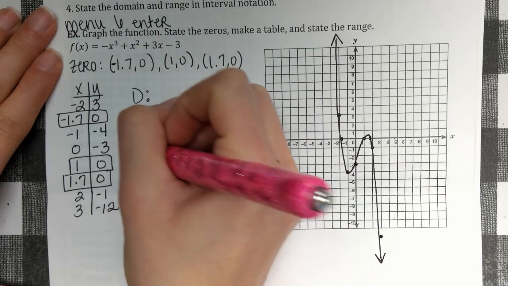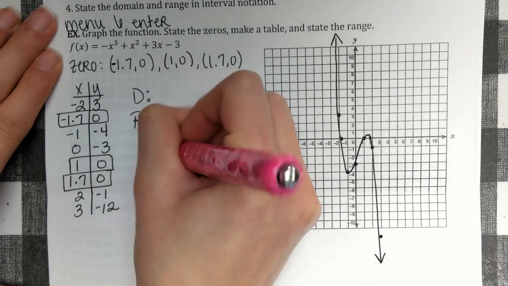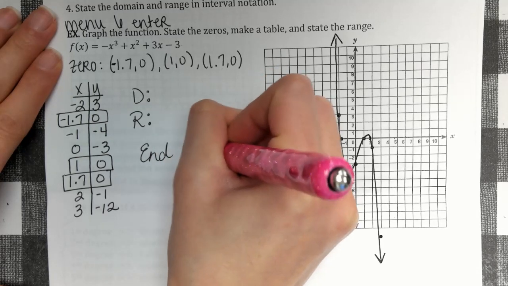Then once you graph it, we're going to do our domain and range and then our end behavior.